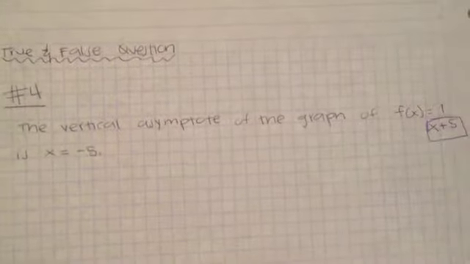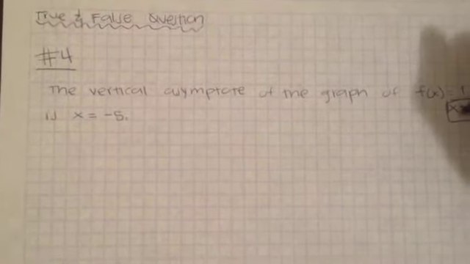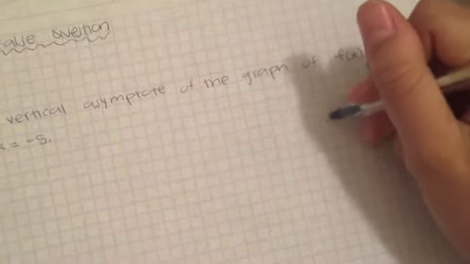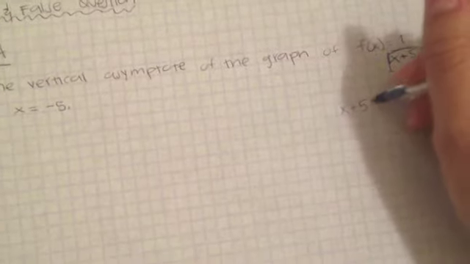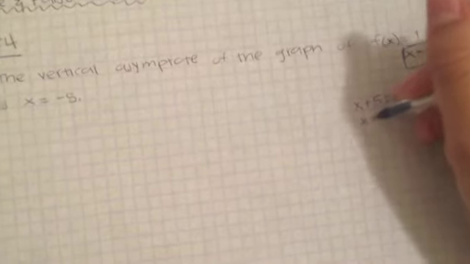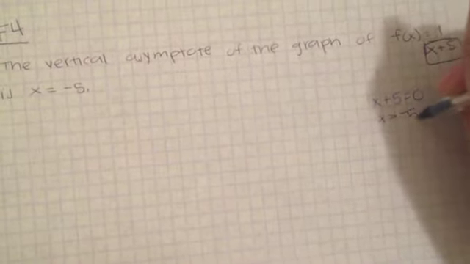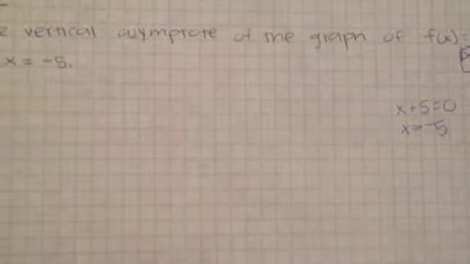In the true and false question number 4, the vertical asymptote of the graph of f of x equals 1 over x plus 5 is x equals negative 5. First of all, you know that the vertical asymptote is always found from the denominator. So you need to set the denominator equal to 0, and your answer will be x equals negative 5. So this statement is true.